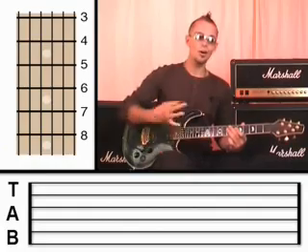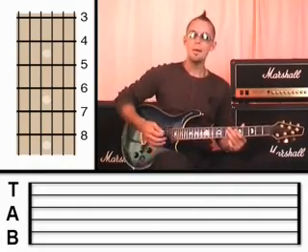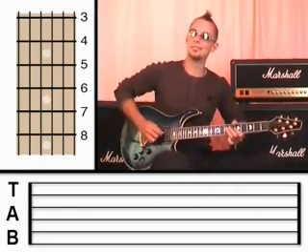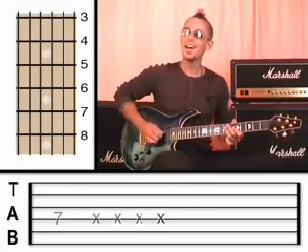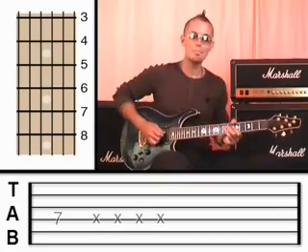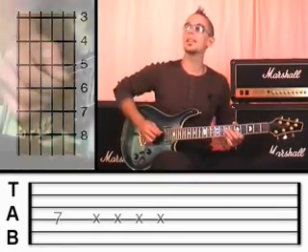When we're playing funk, often the riffs are quite simple, but it's not just the notes that we play. It's also the in-between notes that make up the rhythm. So for example, a riff might go like this.